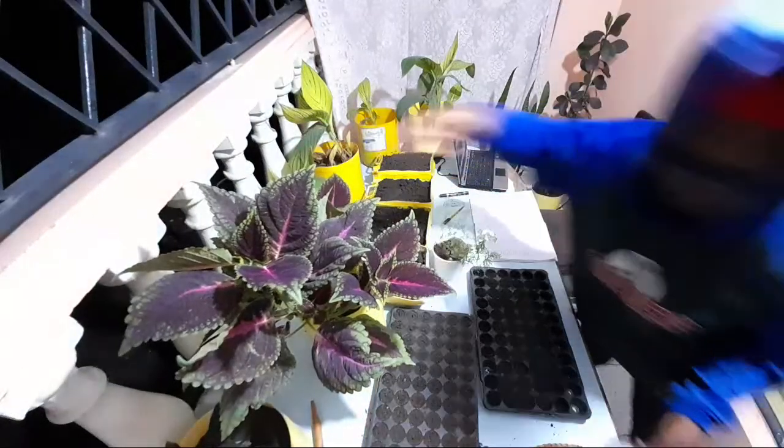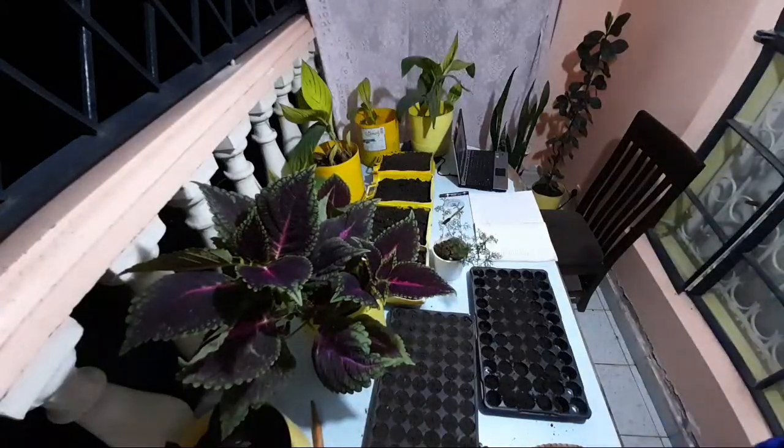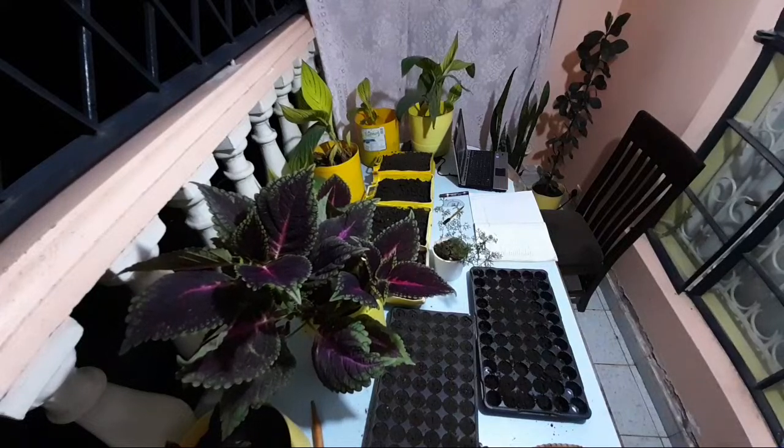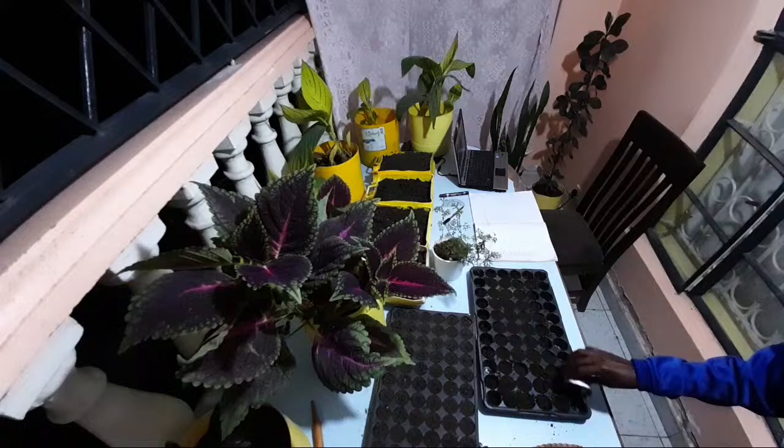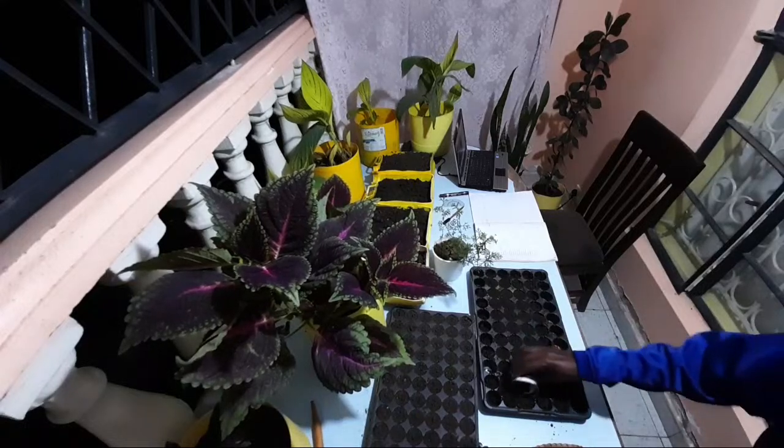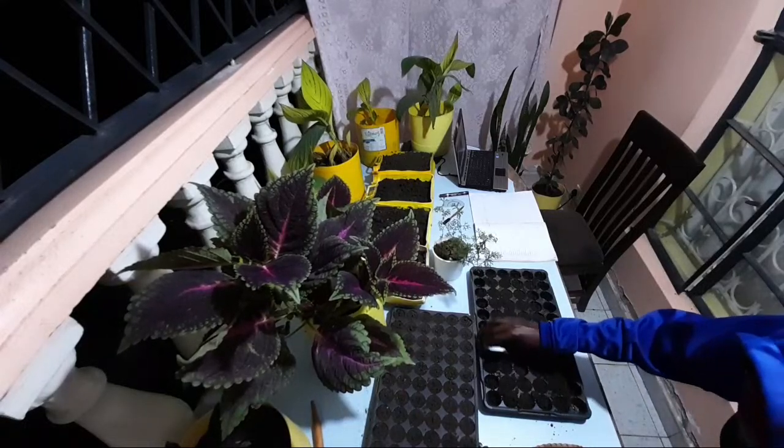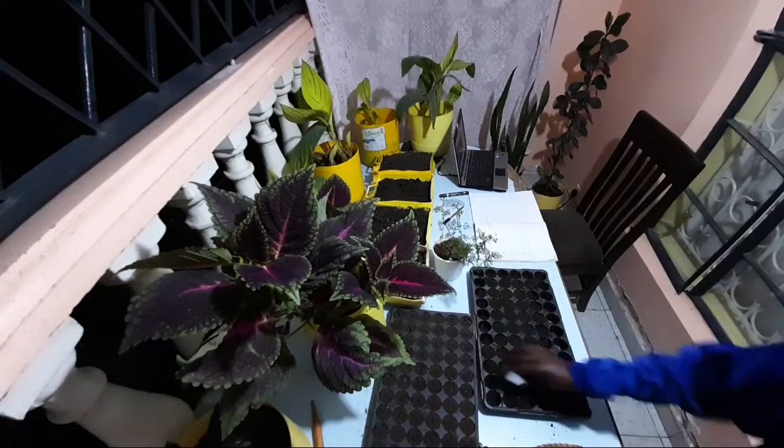Almost done. That's just a big stone that should not find house in my planting tray. This space is too small for it to try and fit in the spaces here.